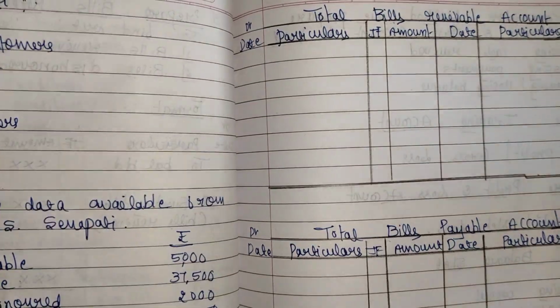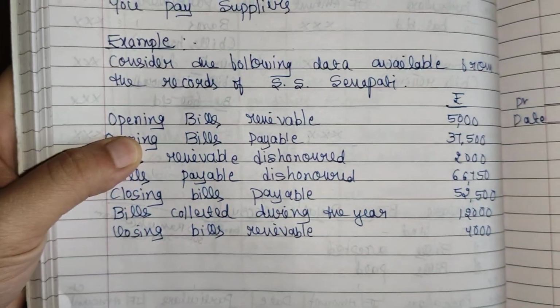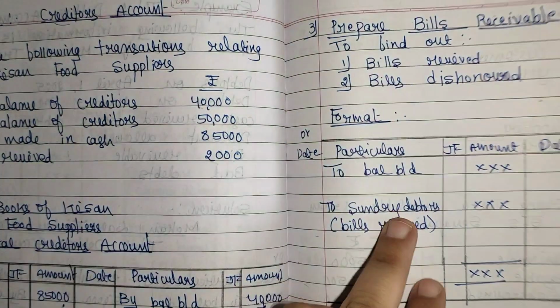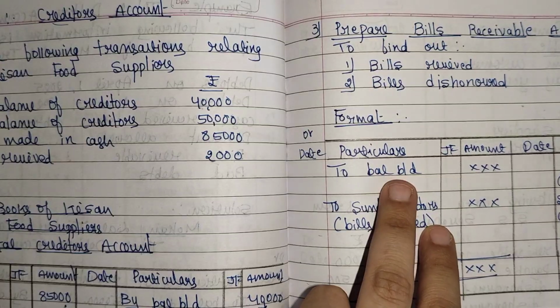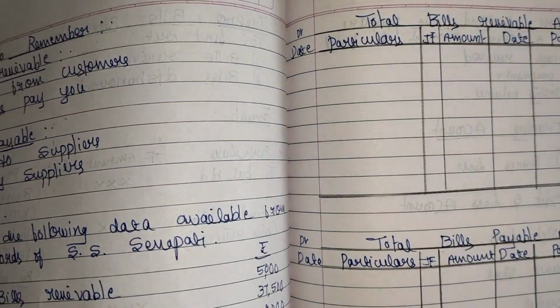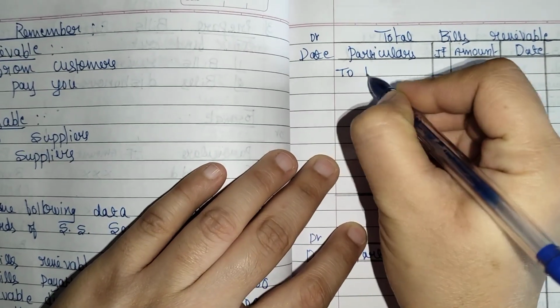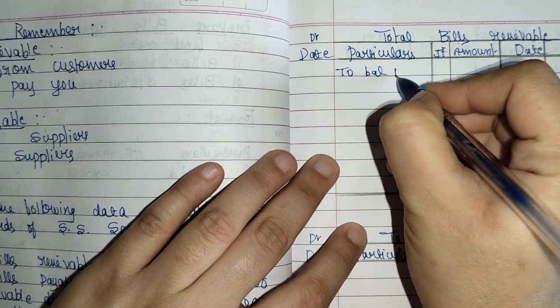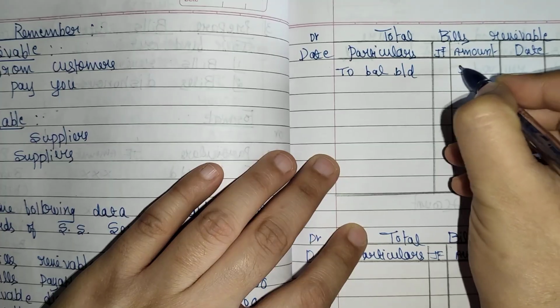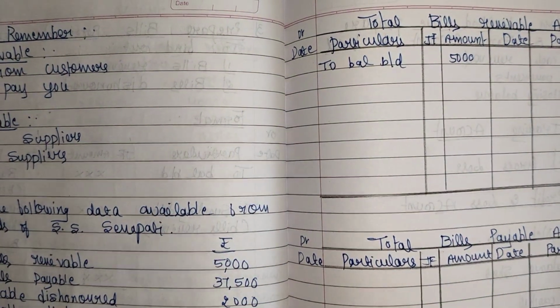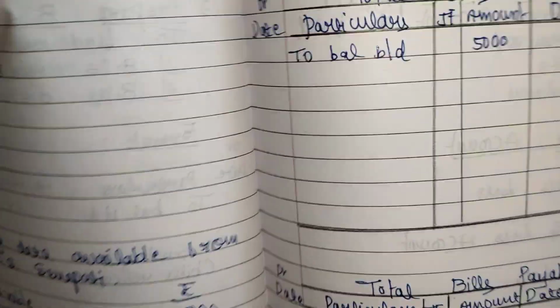First, opening bills receivable. How much? That is rupees 5,000. See the format. It will come on the debit side, to balance brought down. So first write down here, to balance brought down. How much? That is rupees 5,000. Clear? Now opening bills payable.